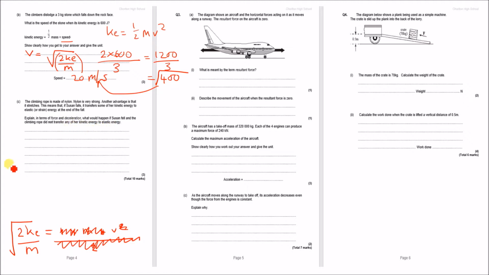So basically it's saying if she fell down and the rope did not extend, well, as soon as she gets to that point, she's going to stop, and that stop's going to happen very, very quickly. If it doesn't stretch, then the time taken for her to stop is going to be very, very fast. So the deceleration being much, much quicker will mean that the force acting on her is very, very large.